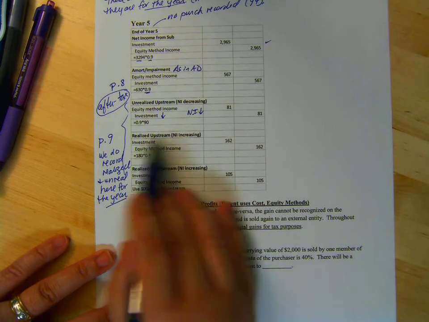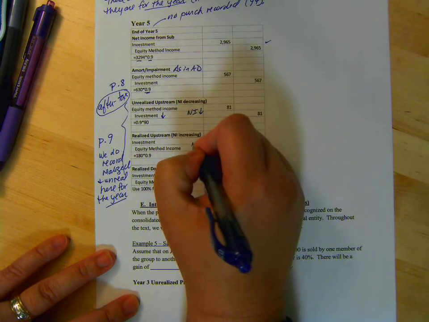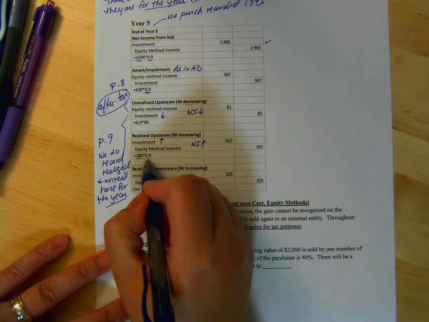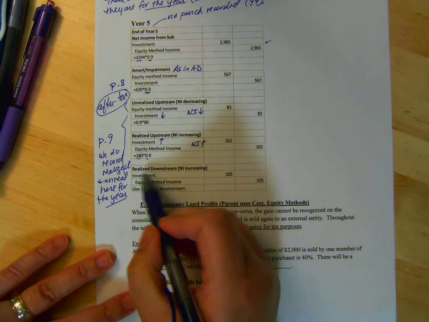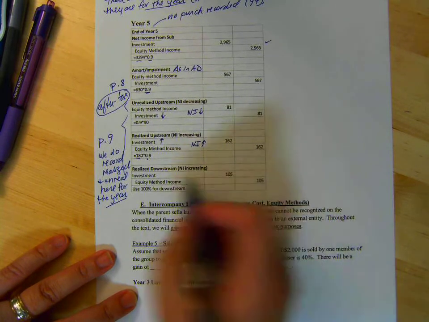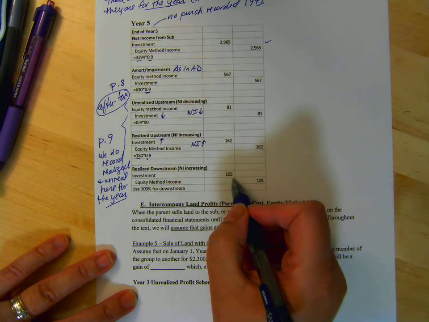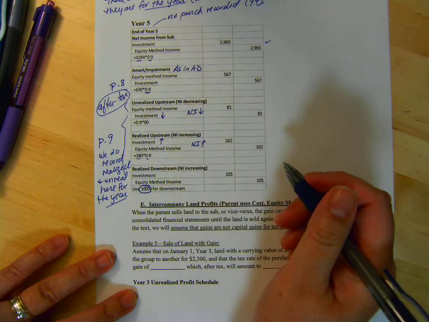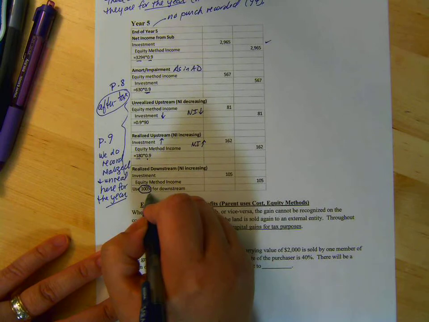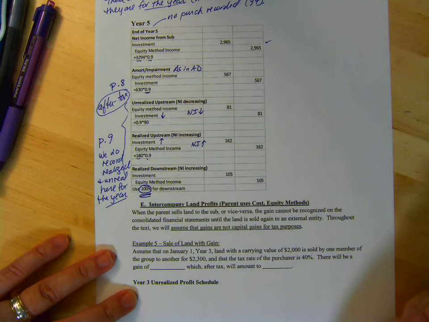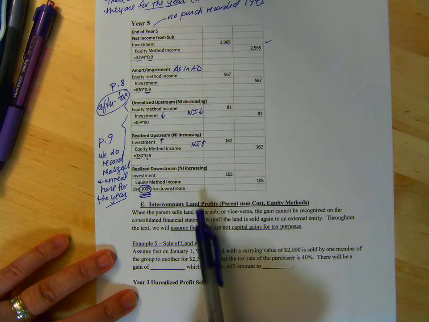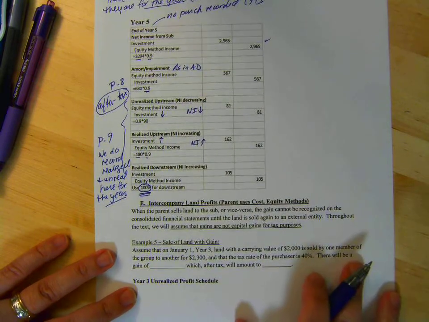Then we have a realized upstream, net income's going up, so investment's going up. Again, 180 times 0.9. Now we've got a realized downstream. We take the 105 and leave it because downstream is always 100%. Okay, so make sure you do these so that you know how to do them.